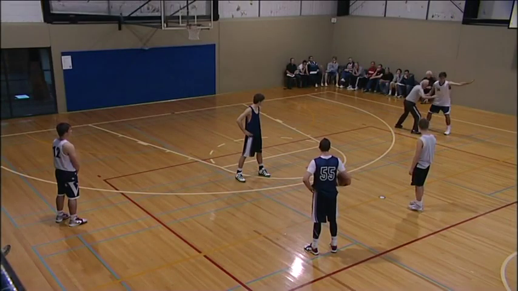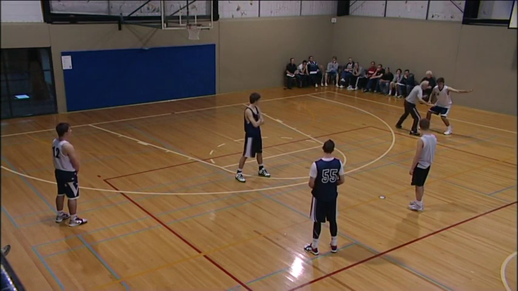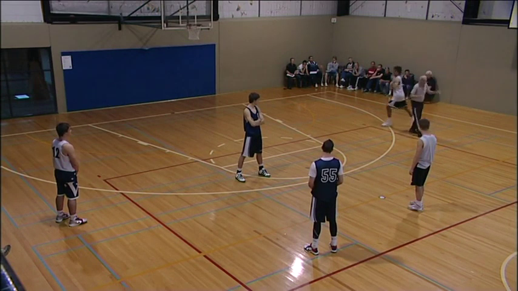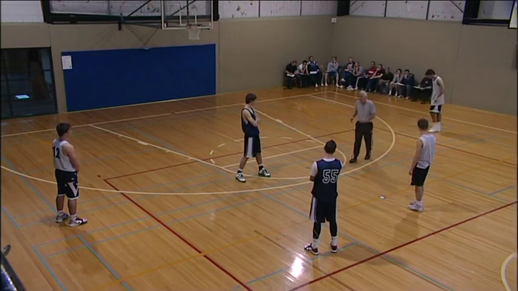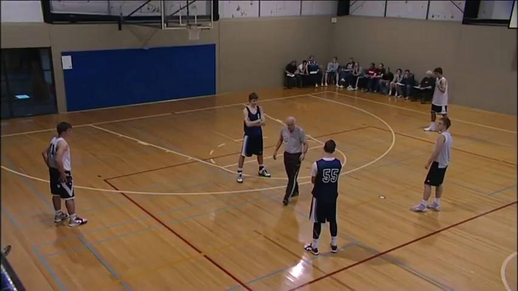So you've got your hand up here, ready to go. If I get in the passing lane, it's all over. So he doesn't really have to lead. It'll be demonstrated better in practice, but I just want to point out the theory of what we're doing.